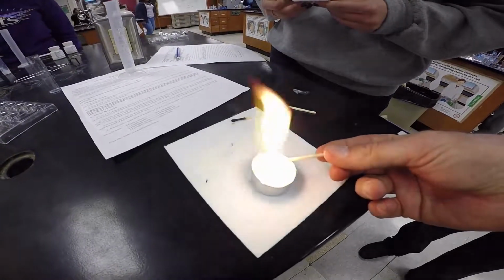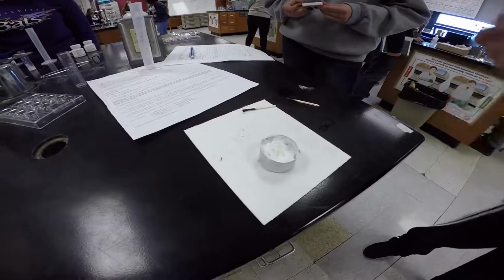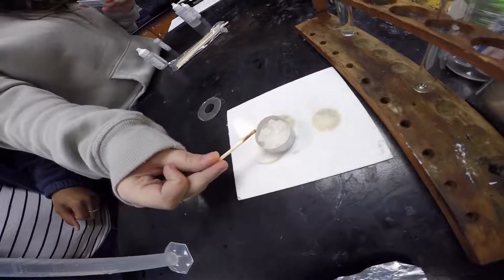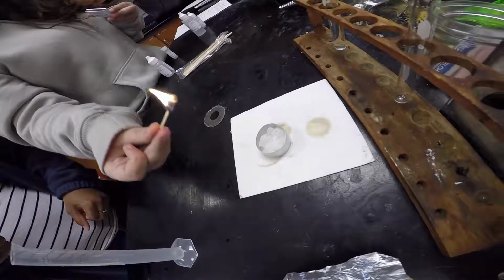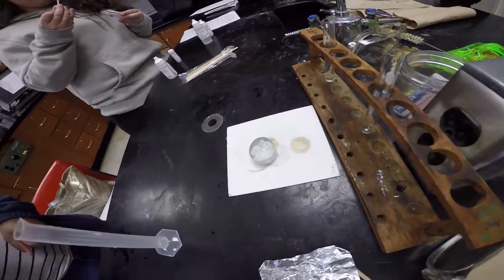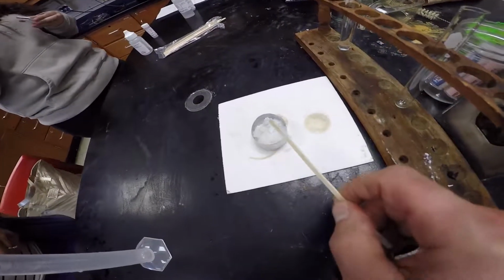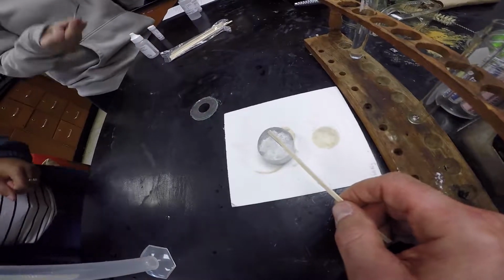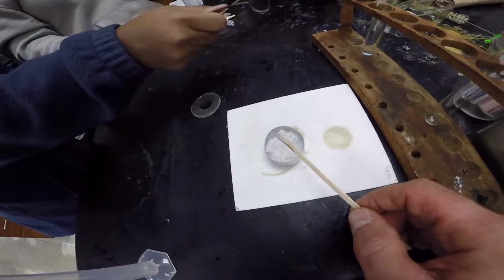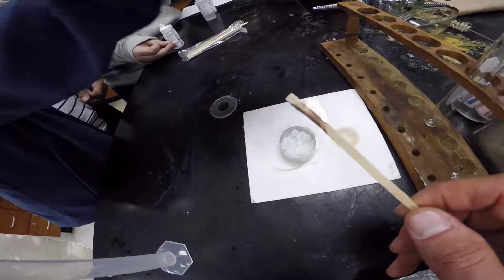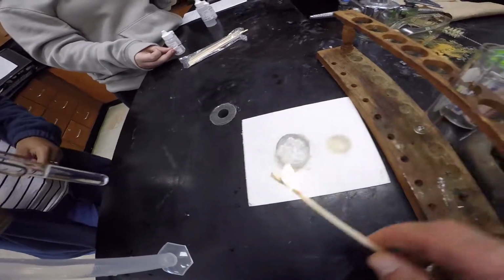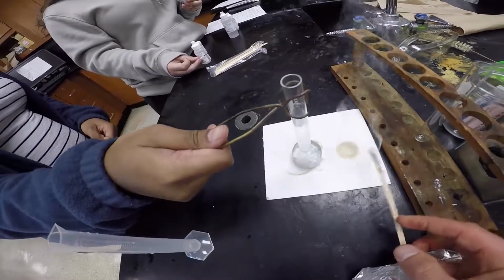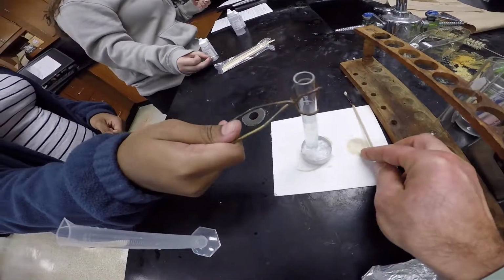It's hard to see that it's actually lit, but it's on fire there. It's pretty cool. Oh, so just leave it like that? Yeah, it's hard to tell that it's lit, but if you take a wood splint, it should begin to ignite. So hold it over there. See, it's catching on fire. It's pretty cool. It doesn't look like it's on fire. That's what makes them kind of dangerous.